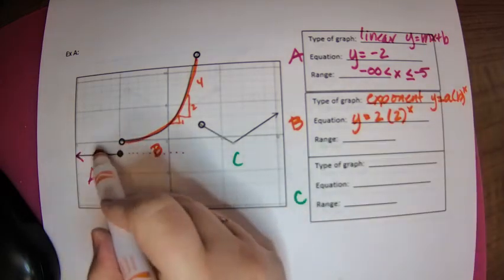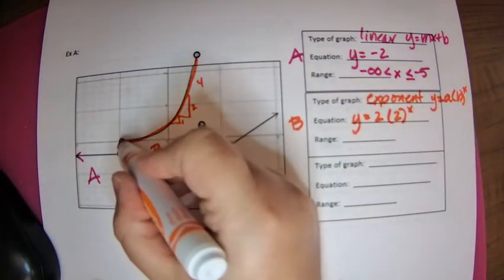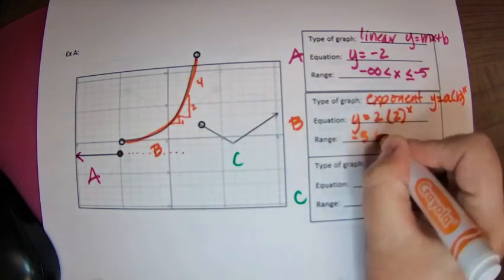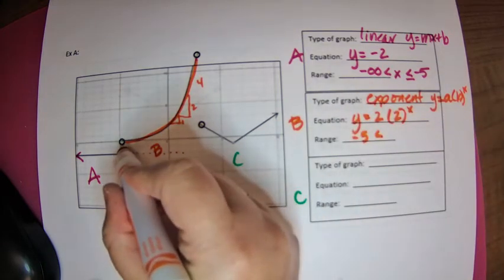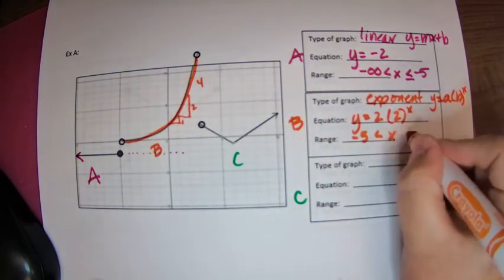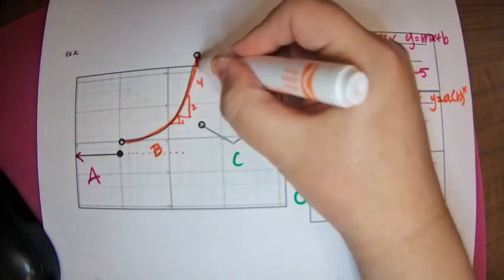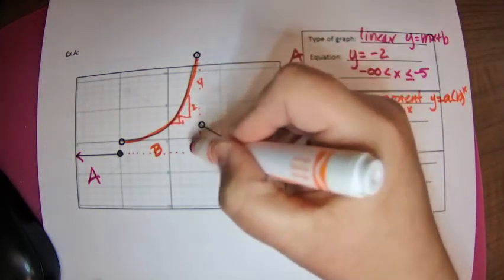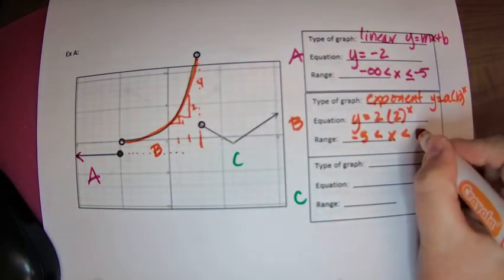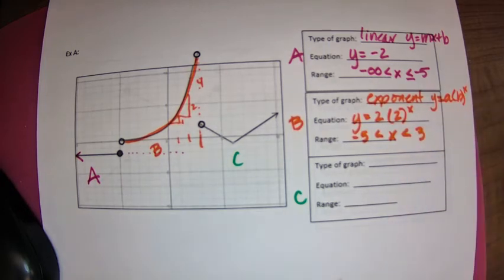Now we don't have the whole exponential graph. It doesn't go forever. In fact, it only gets started right here at negative 5, but it doesn't include negative 5, an open circle. So we leave it as just the less than. And then it keeps going right up until this spot right here, which happens to be 1, 2, 3 on my x-axis. And that's also an open circle, so I'll leave it like that.